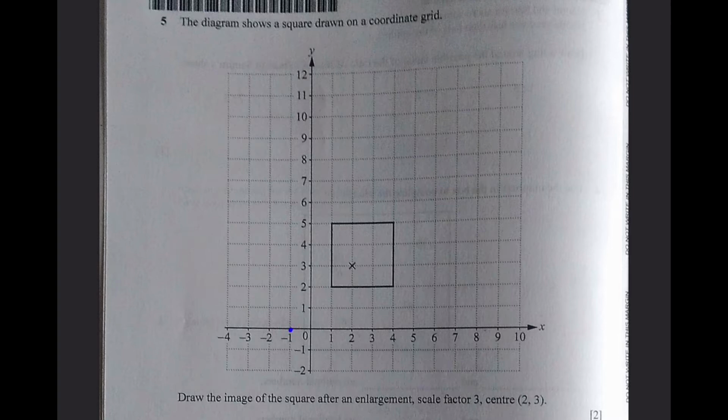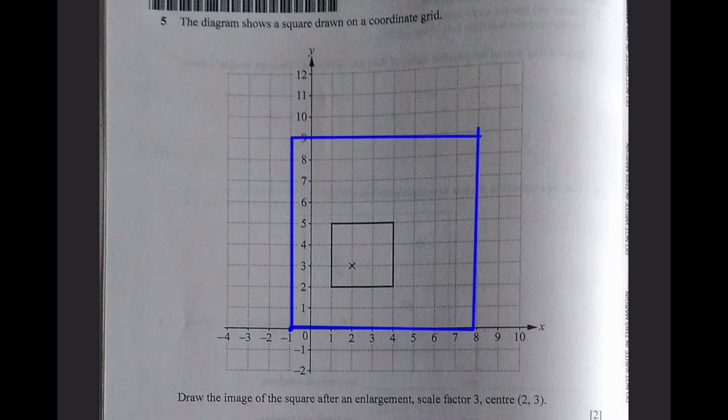Now, we know that the side length is 9, so we just draw 9 units. 1, 2, 3, 4, 5, 6, 7, 8, 9. And then another 9 units, and then another 9 units up here. And then finally, one more 9 units to finish the square. I'll just change the side a bit. Yeah, if you draw it exactly on the point over there. So these 4 points form this square. That's the answer. Let's go to question 6.